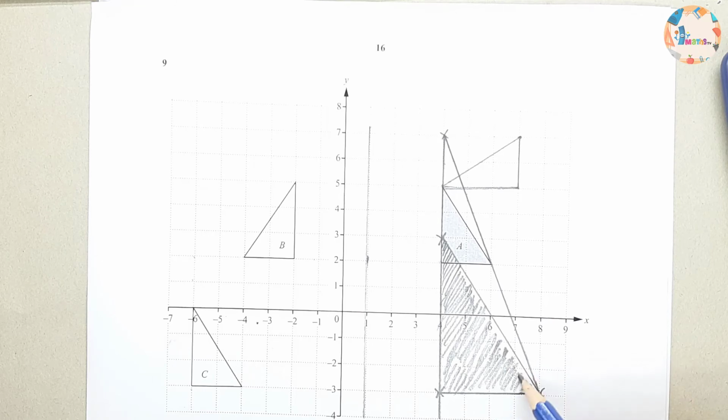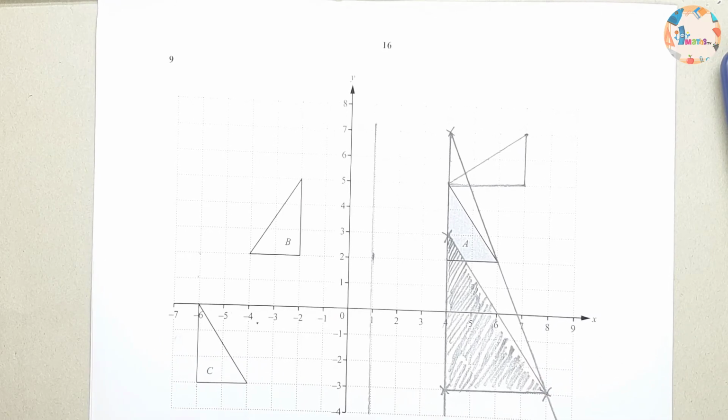This is done. So I have done with the paper. Hopefully you understood each and everything.